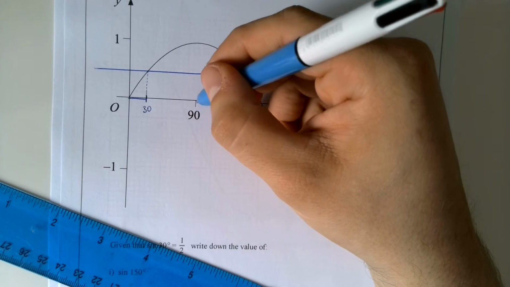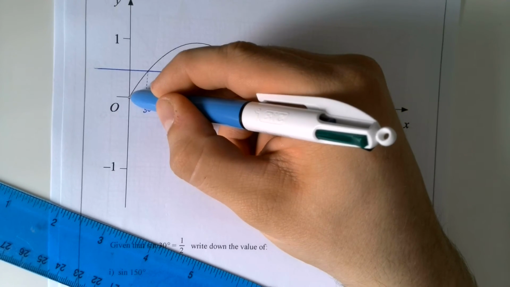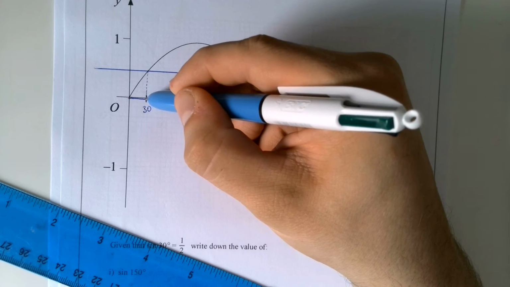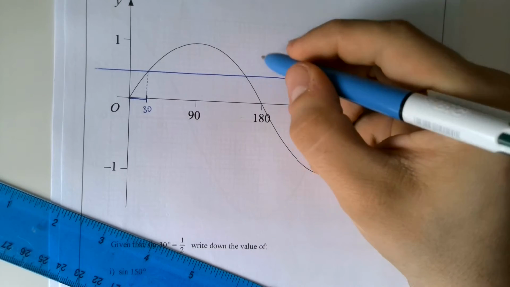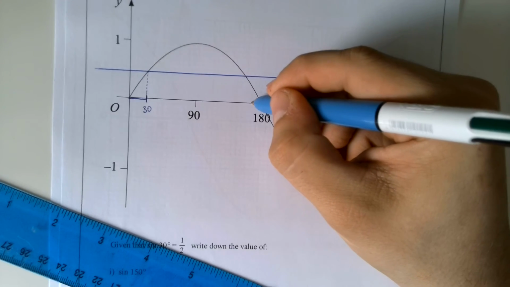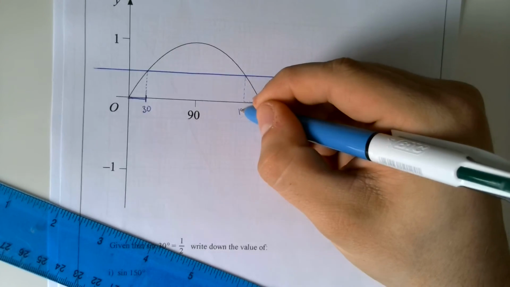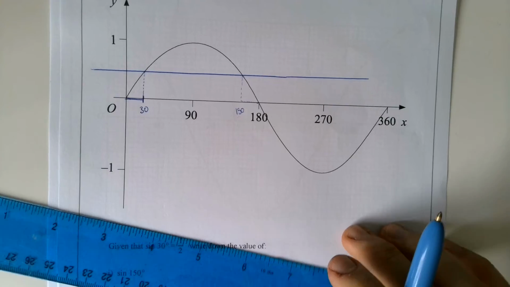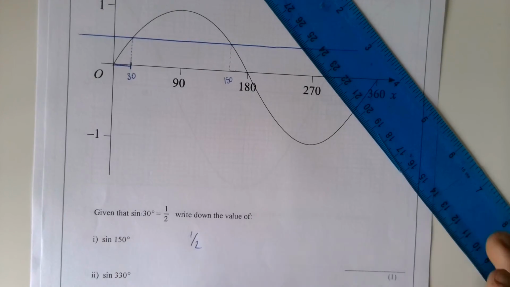Now remember, this is symmetrical. So if I go 30 in from my start point, the y value will be 1/2. So if I go 30 in from my end point, my value will be 1/2, and 30 in from my end point is 150. So sine 150 is 1/2.